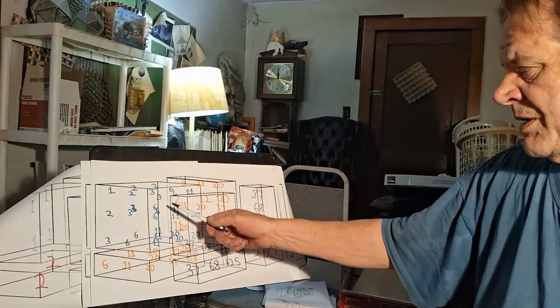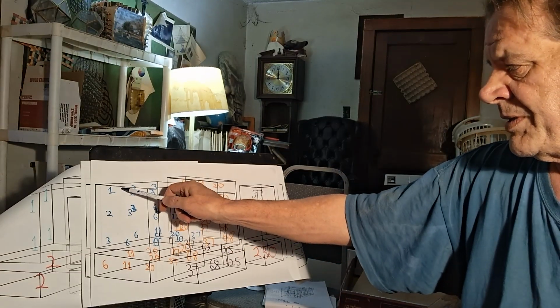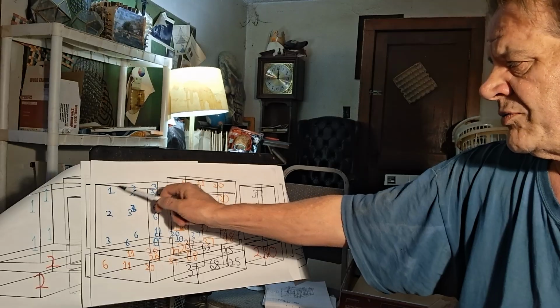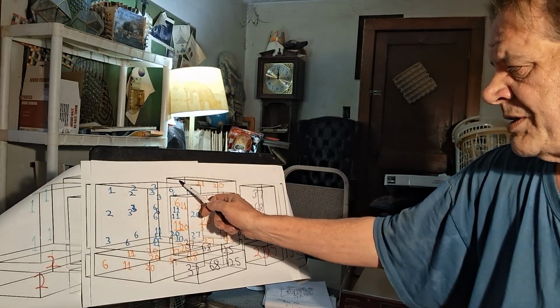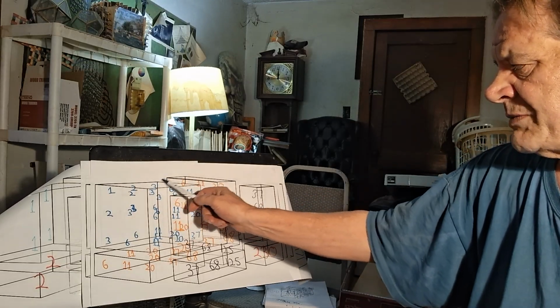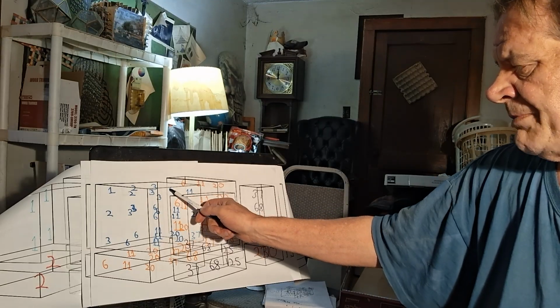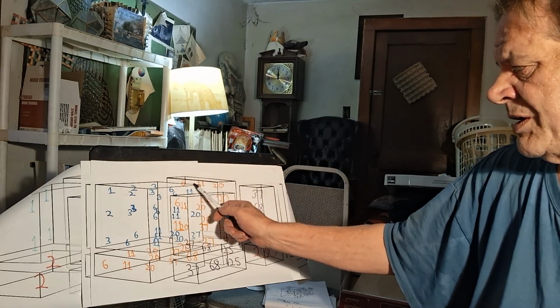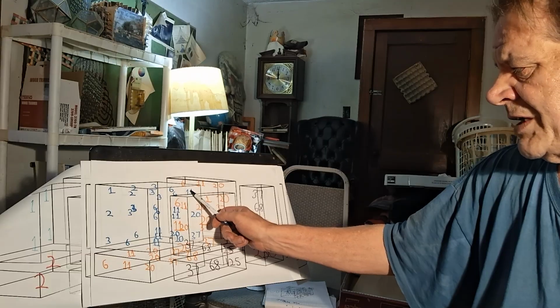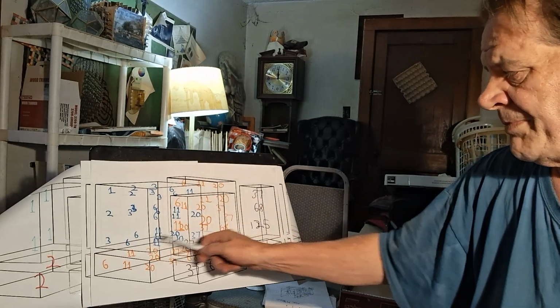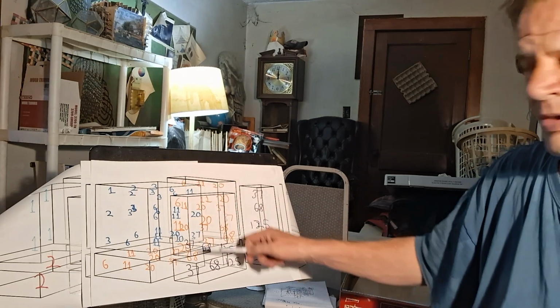But this has a symmetry to it. There's 1, 2, 3, 6. 1, 2, 3 adds up to be 6. Bring the 2, 3, 6 over, adds up to be 11. Bring the 3, 6, 11 over, adds up to be 20. You just do that going all the way through here. So it has a symmetry to it.